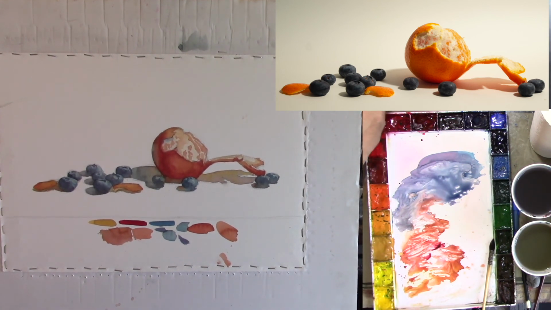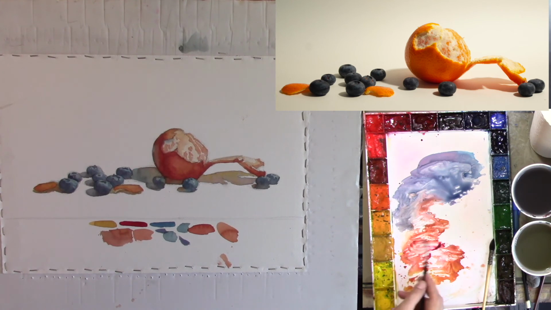So I just want to add a little bit of water, but not too much. I just spray it. It's a little bit more in control.